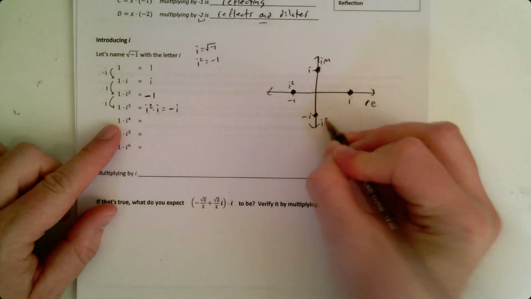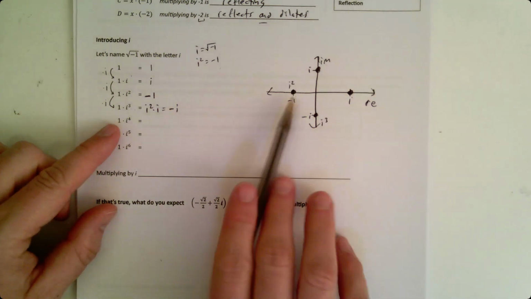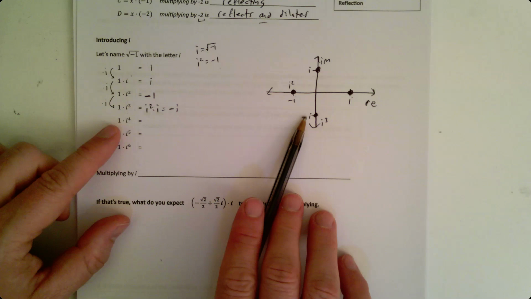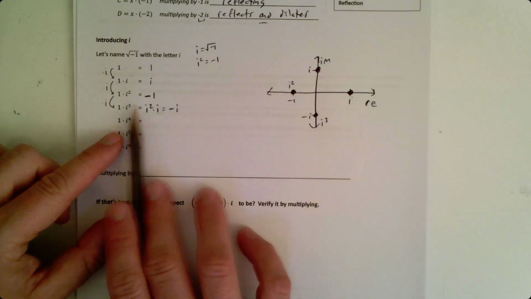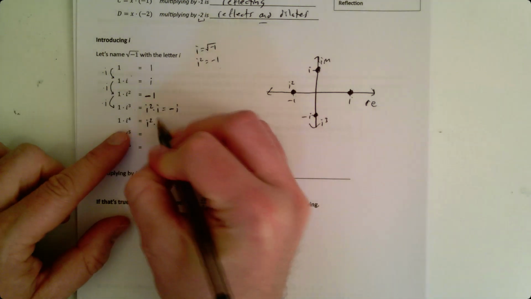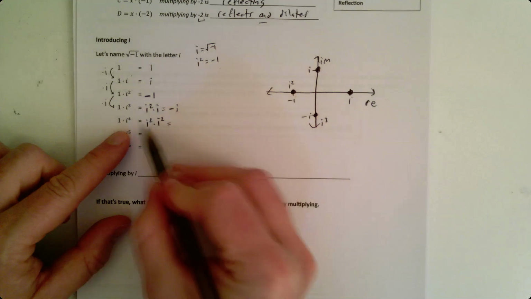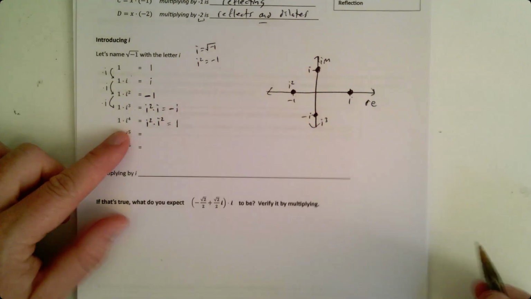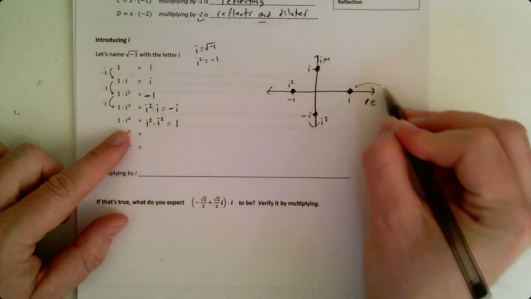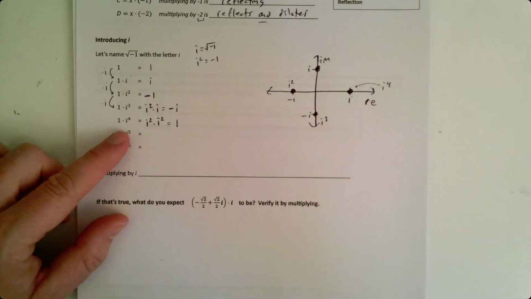So this is i cubed. So when I had this number and I multiplied by i, it ended up here. Let's keep going. Let's multiply i cubed by another i. That's i to the fourth. You could think about that this way: -1 times -1 gives us just +1. So this point right here is 1, but it's also i to the fourth.